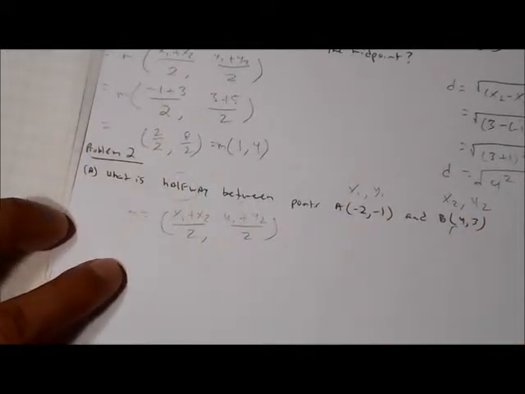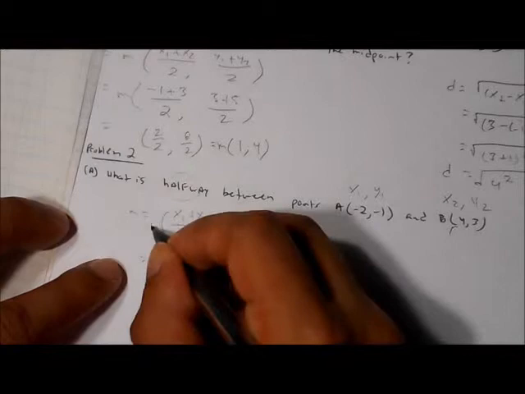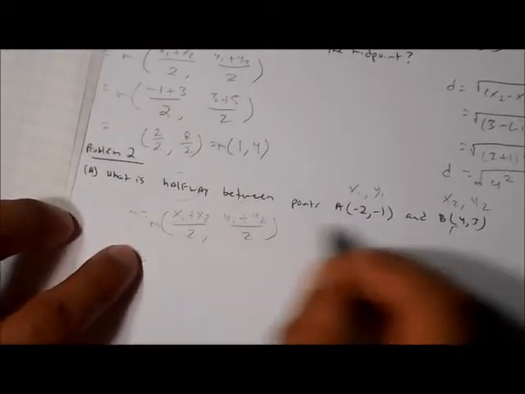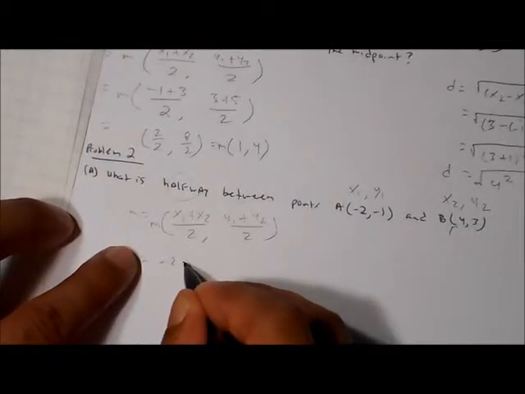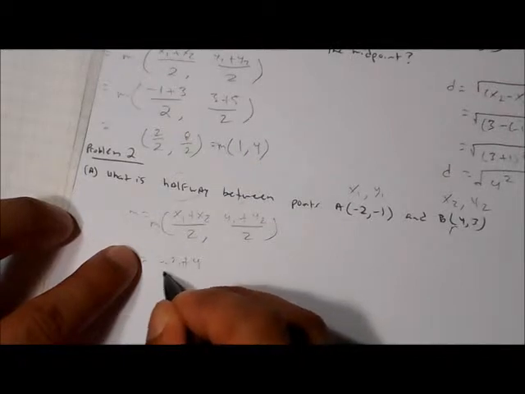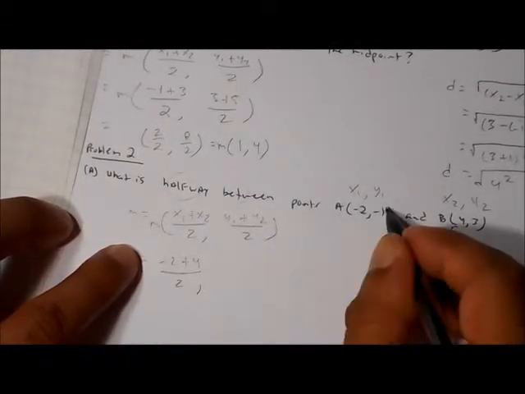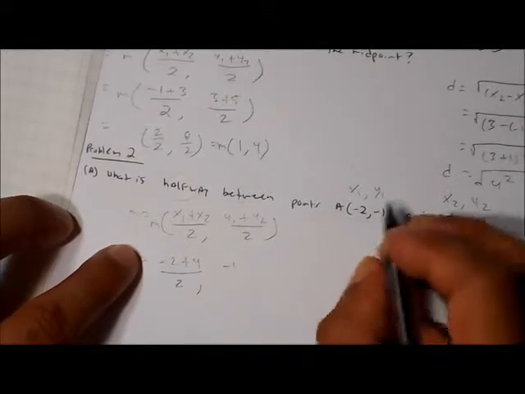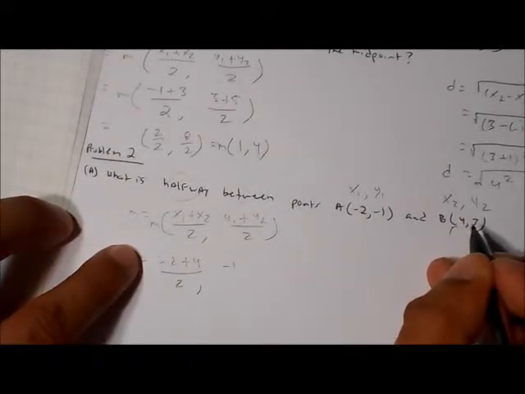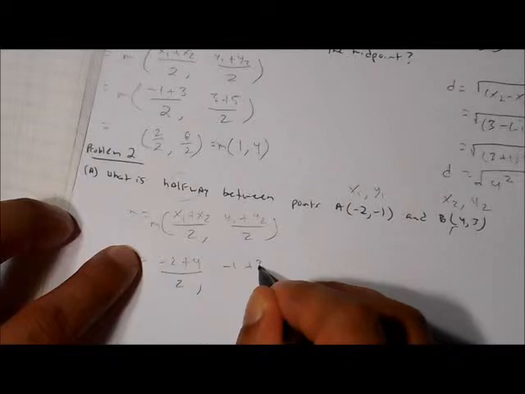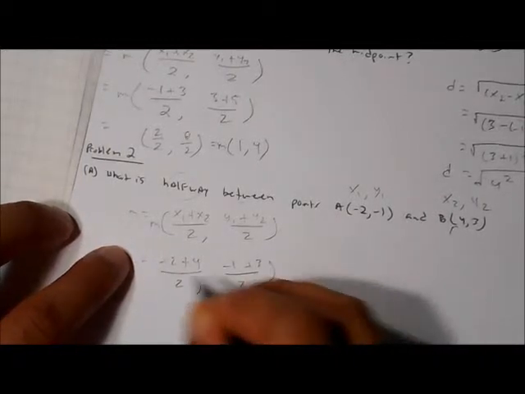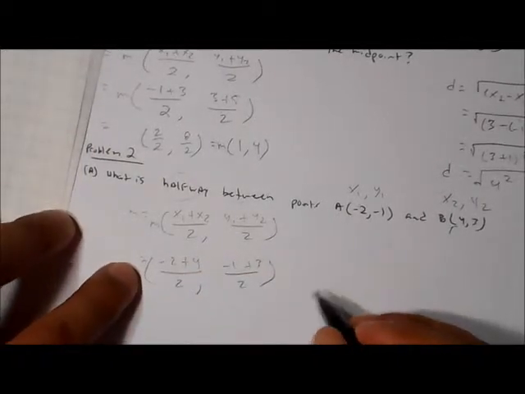So for the midpoint, x1 is -2 plus 4, which is our x2, divided by 2, and then y1, which is -1, plus 3 divided by 2.